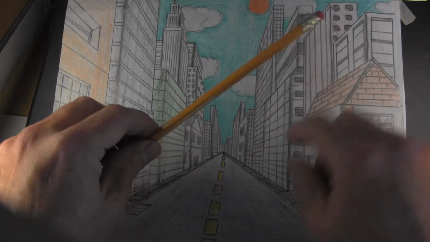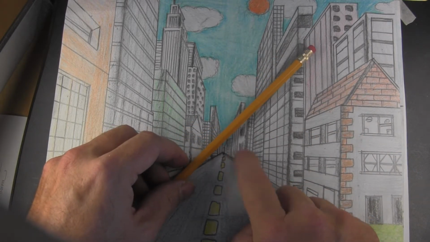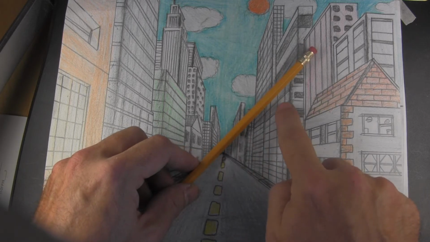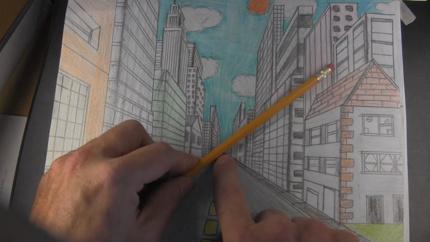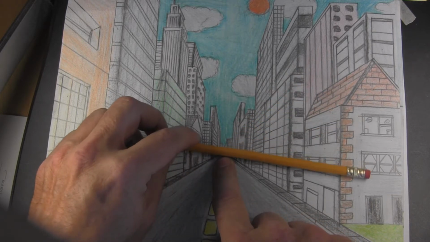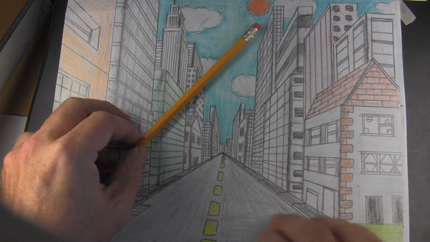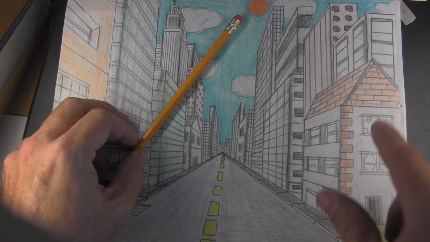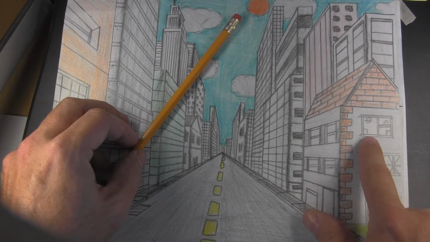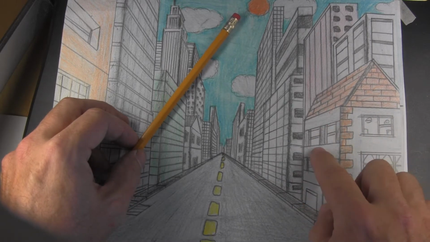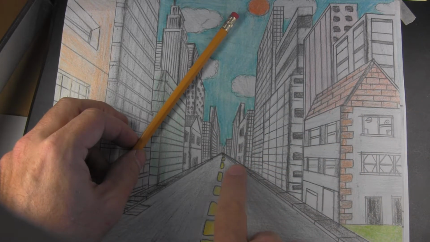We can see how in this illustration, and again, this is a student illustration, the lines on the side of the building facing the street are each drawn towards the vanishing point to create that illusion of depth. On the parts of the building facing the viewer, the lines are horizontal and vertical only, but as we turn the corner, all of those lines merge towards the vanishing point.